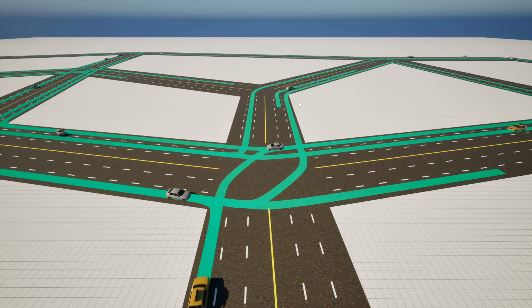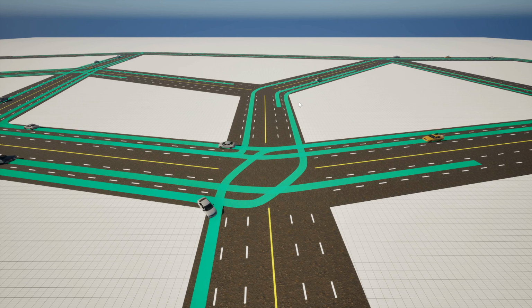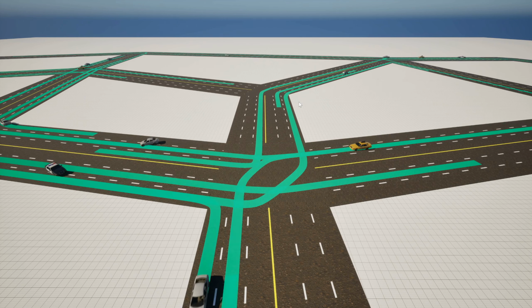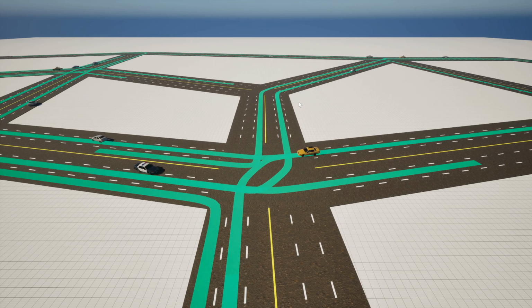In the next tutorial, we will create different lanes for each road.